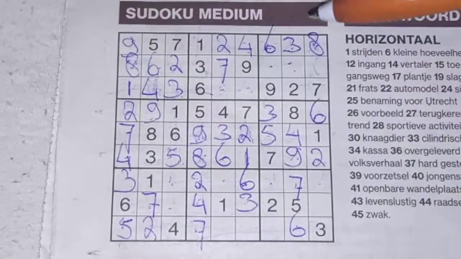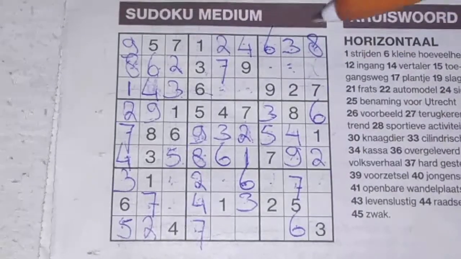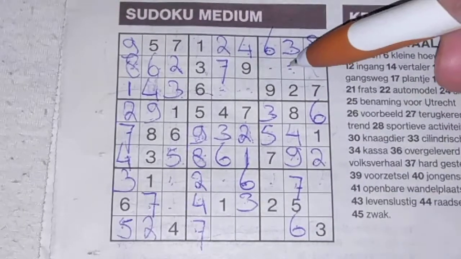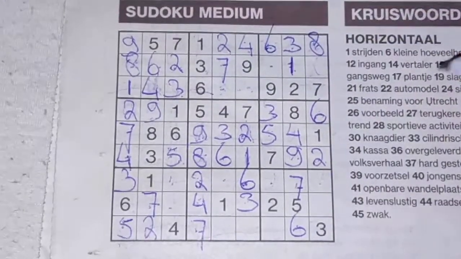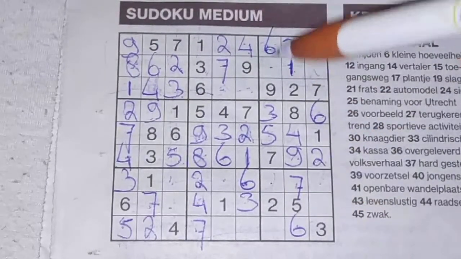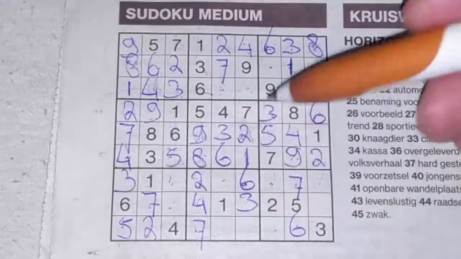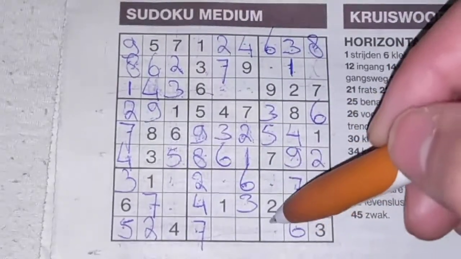Then 1 number left in this column for the number 1, I believe, yes. 1 in this column, 1 in the column next. So in this column, the only 2 places for 1 are here and there, but I see a 1 here, no 1 there, 1 should be here.